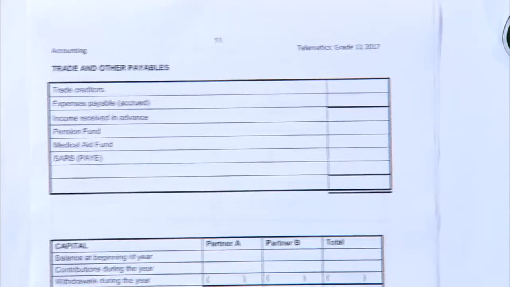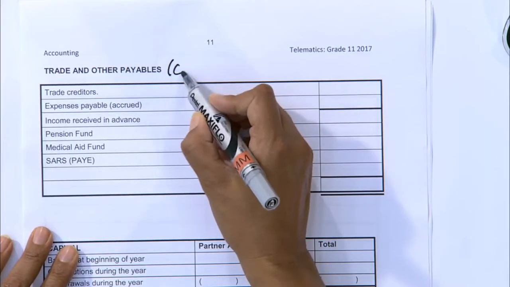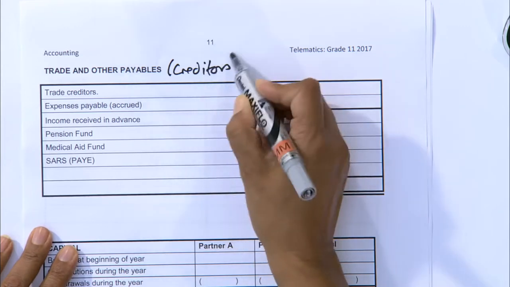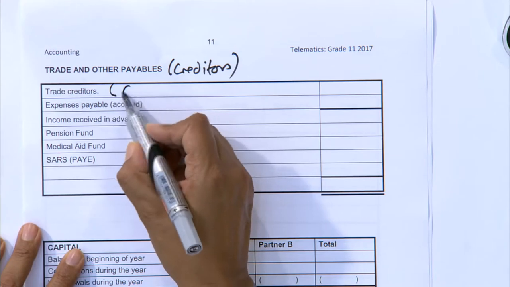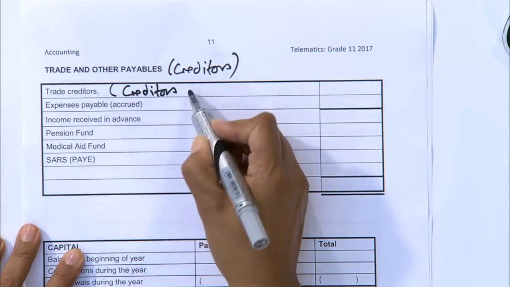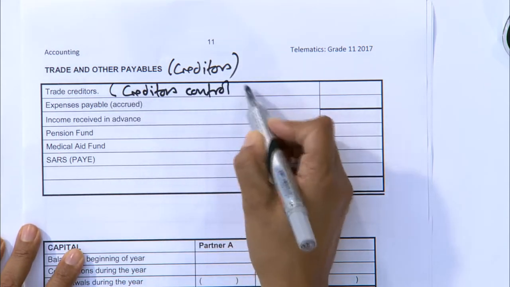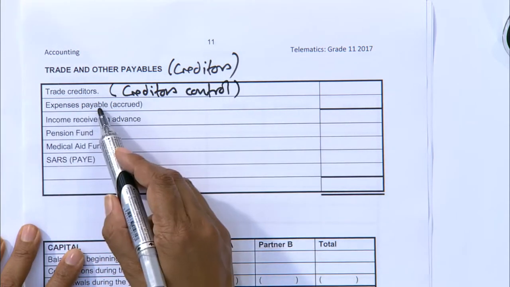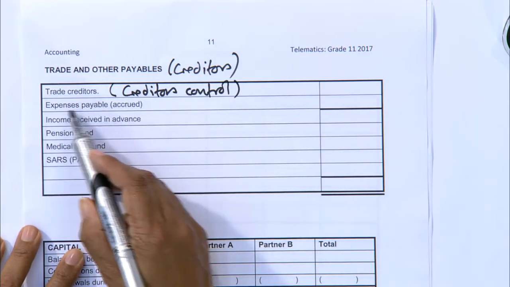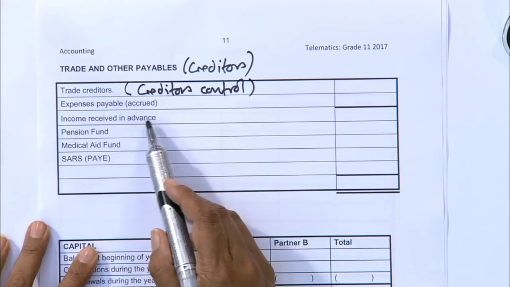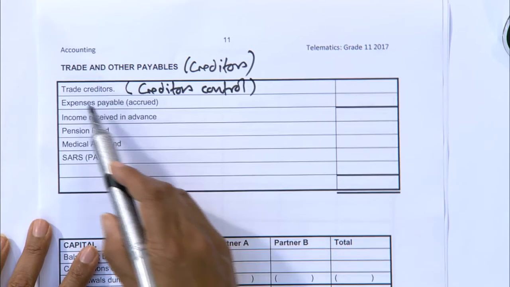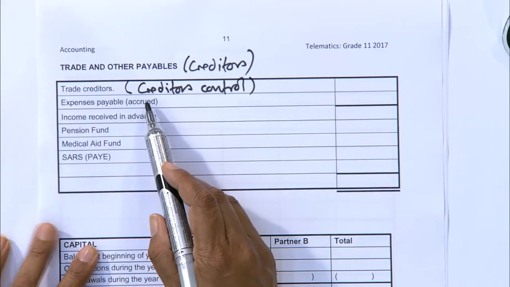Then trade and other payables. Payables refer to creditors. Okay, I owe that to someone. So there you have your trade creditors, which is also known as creditors control. There you have your expenses payable or your accrued expenses, whichever terminology you use. Income received in advance, that's a liability. Accrued expense is a liability.